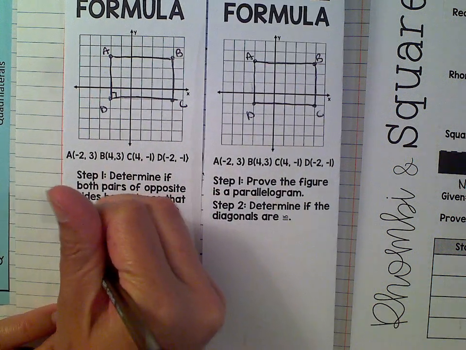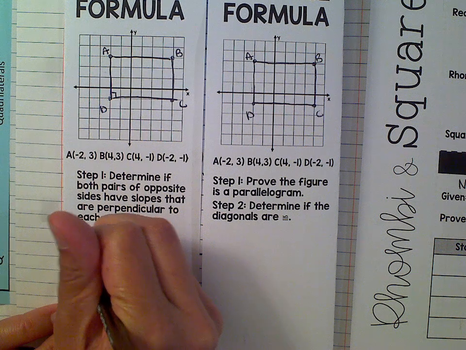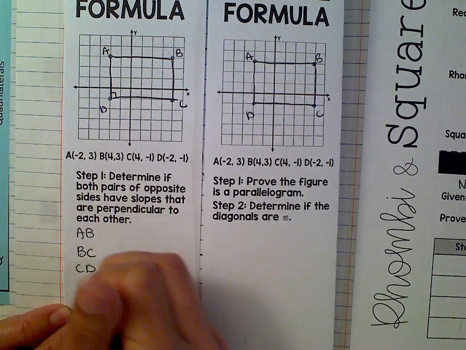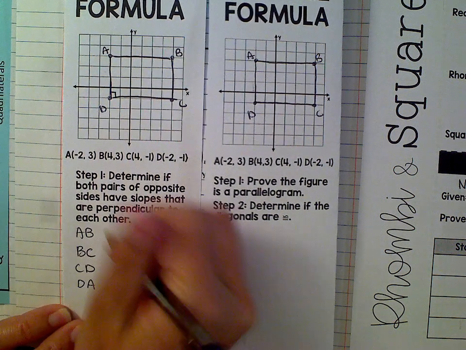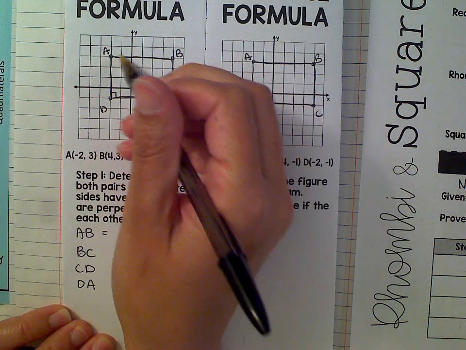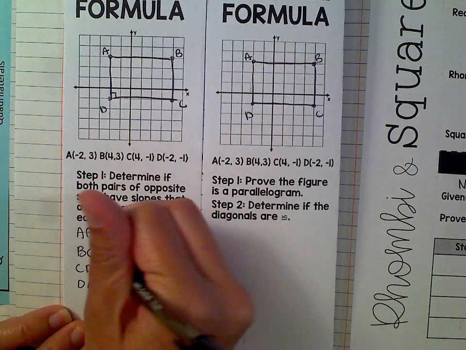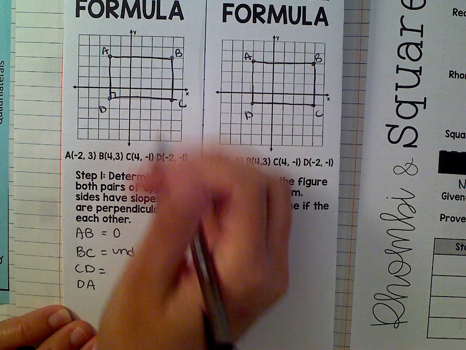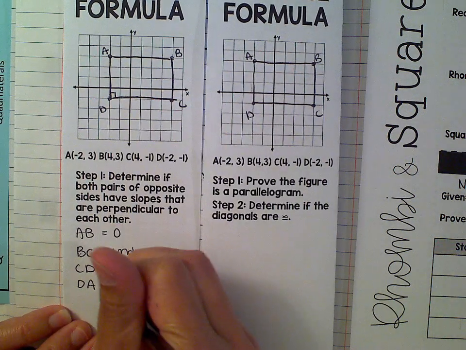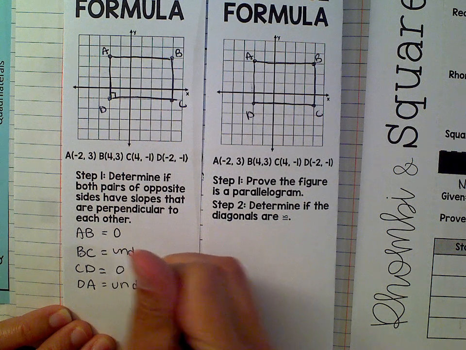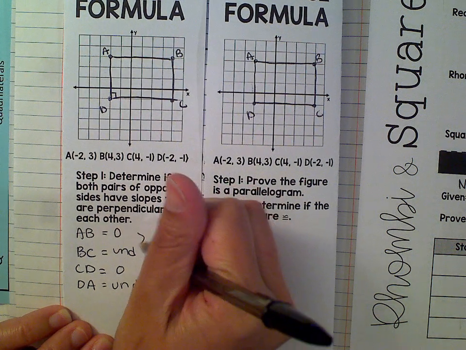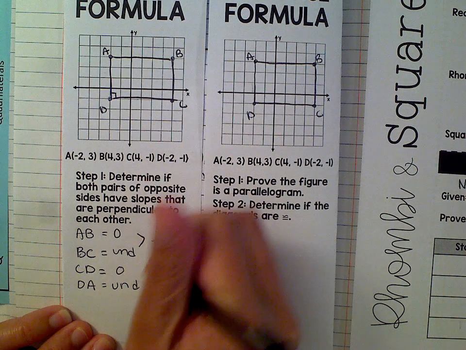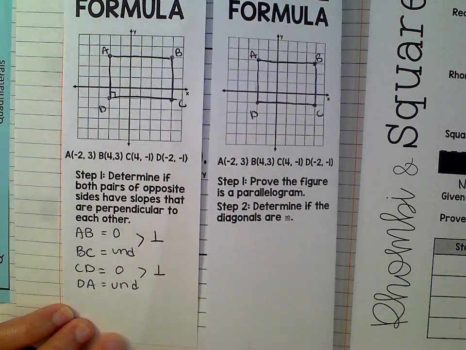So we're just going to find all the slopes again. So slope of AB, BC, CD, DA. And the slope of a horizontal line is always 0. The slope of a vertical line is always undefined. CD is horizontal, so 0. And that one's vertical, so undefined. And horizontal and vertical lines are always perpendicular to each other. So because they are, you have a rectangle.